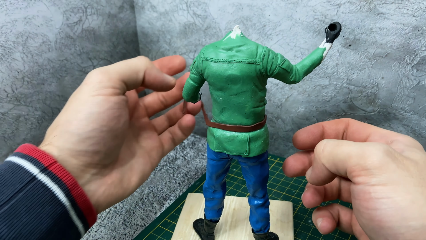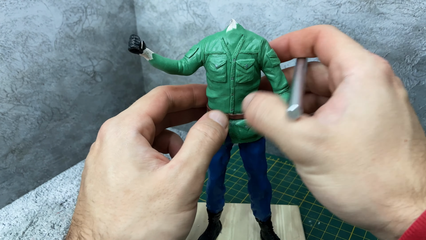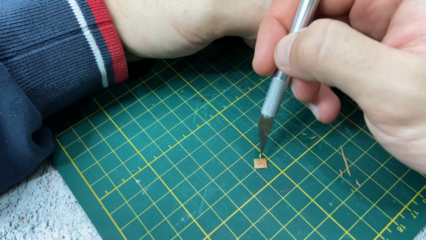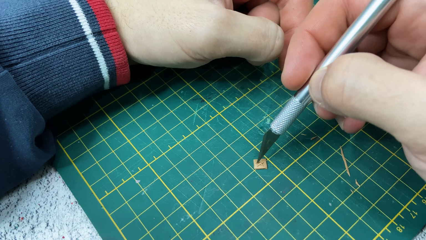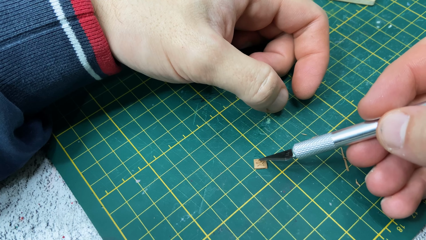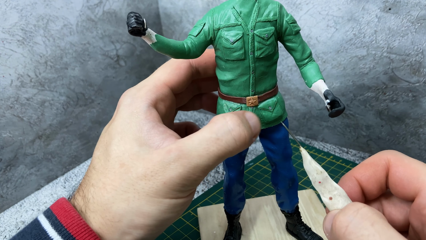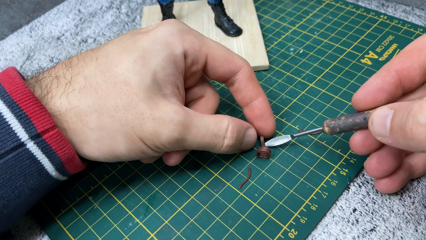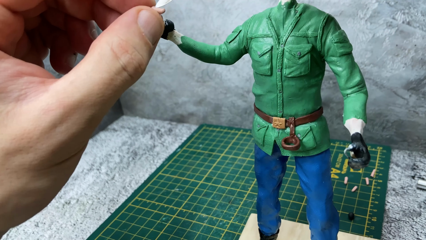After creating the main volume of the figure, the decoration stage begins. Adding small details such as pockets, belts and seams, because the presence of a large number of small details saturates the image, making it unique and more alive.